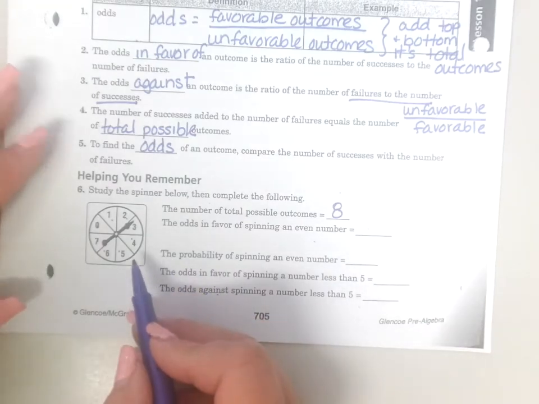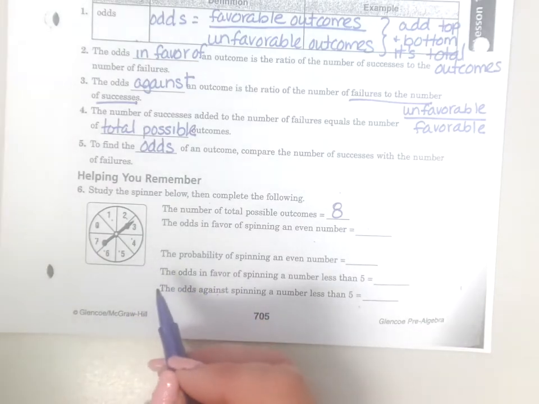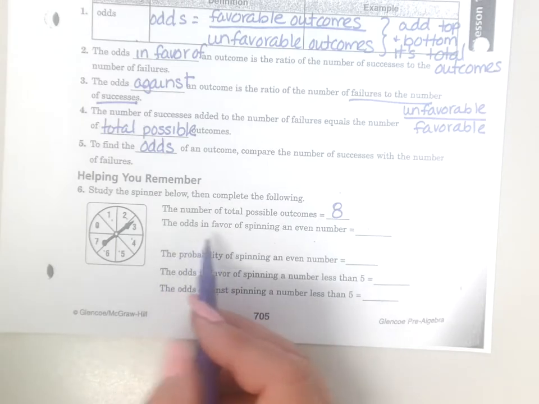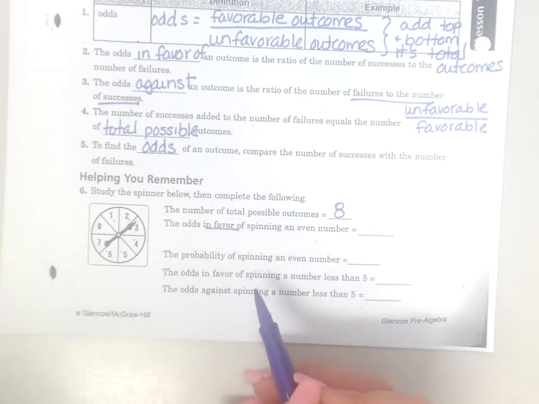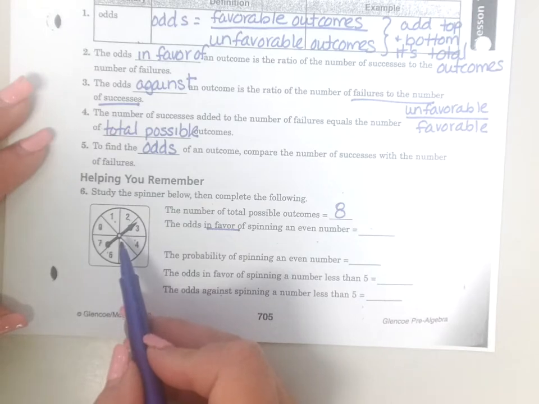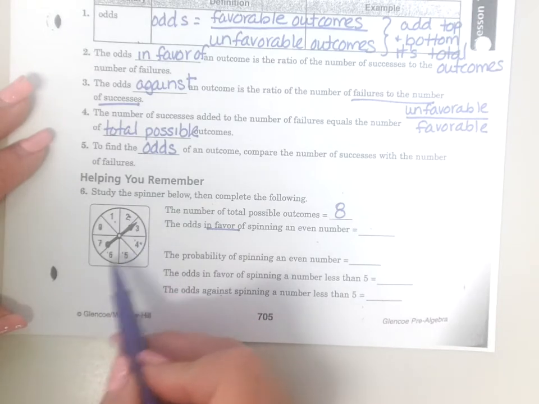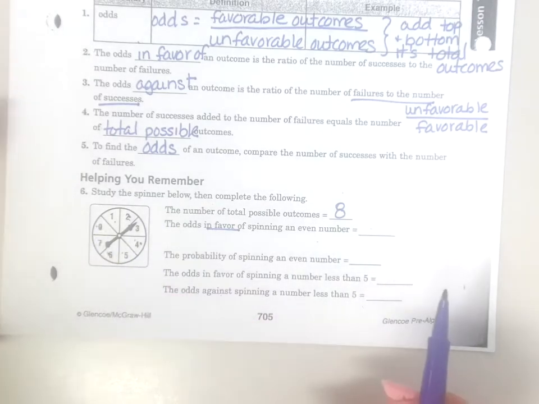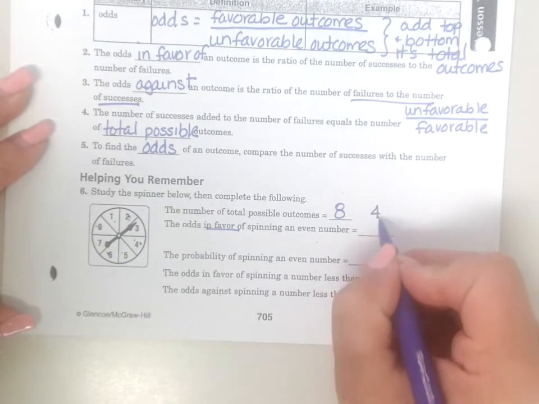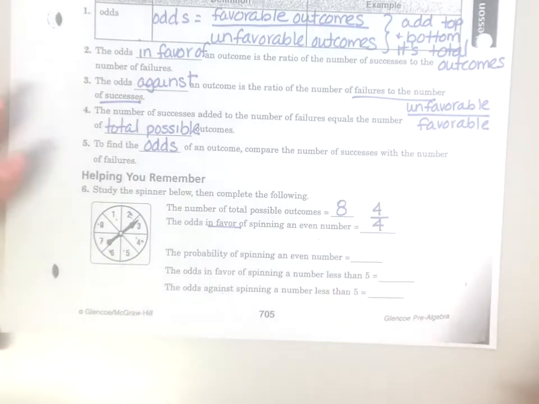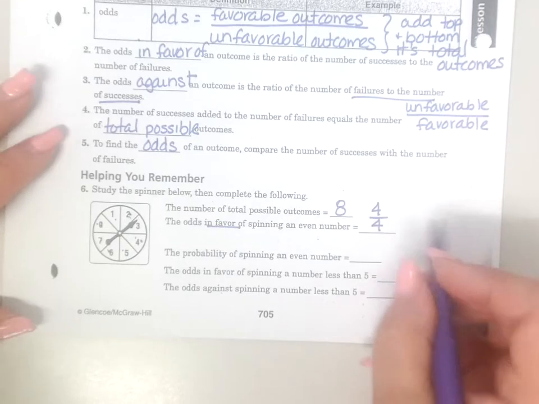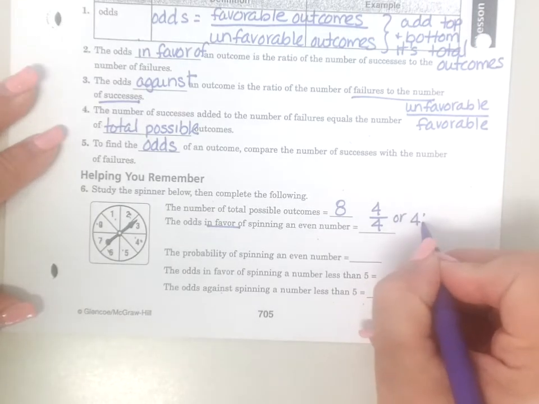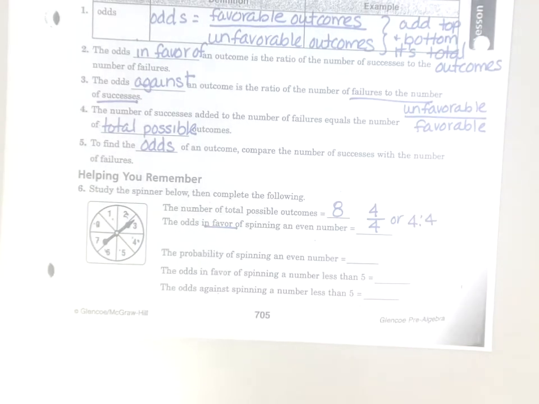So you have 8 total. That means the top and bottom have to equal 8 every time when you're doing odds. In favor of means what I want goes on the top. So of spinning an even number, 0, 2, 4, 6 would be considered even. So 4 of them are even. That means 4 of them are not even because there's 8 total. You could write it in fraction form, or you could write it in a ratio form with the colon in there for odds. Either way is fine with me.